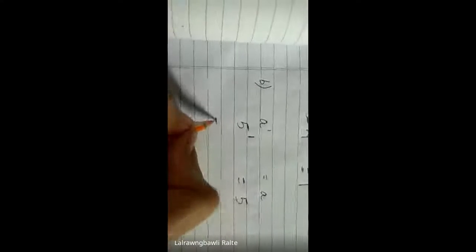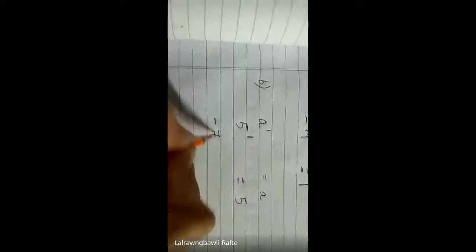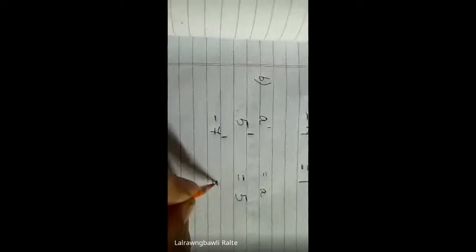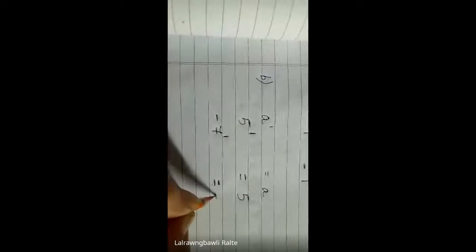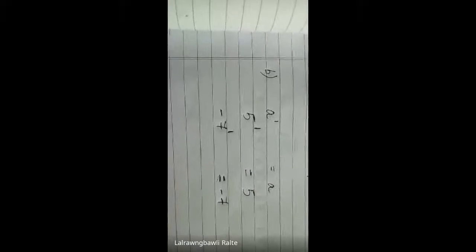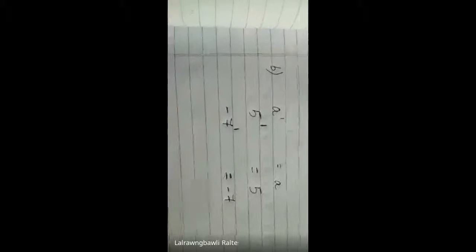Another example: minus 7 to the power 1 will equal minus 7. If you want, you can screenshot again.